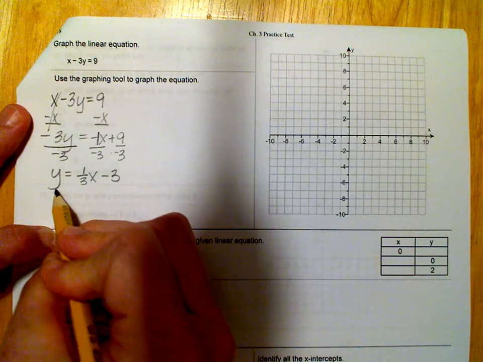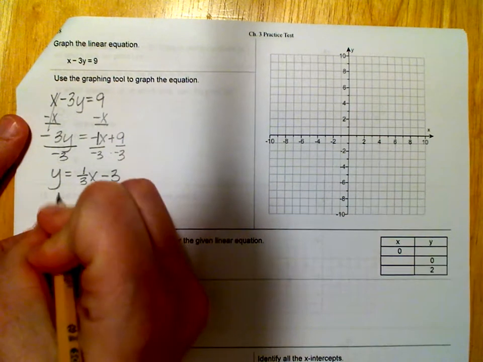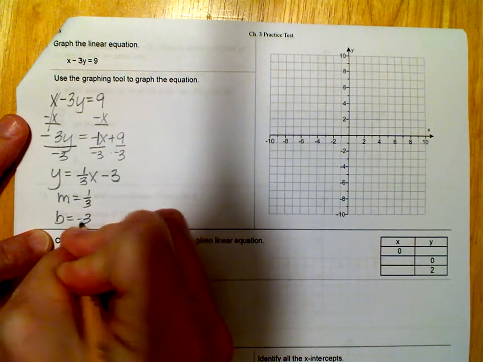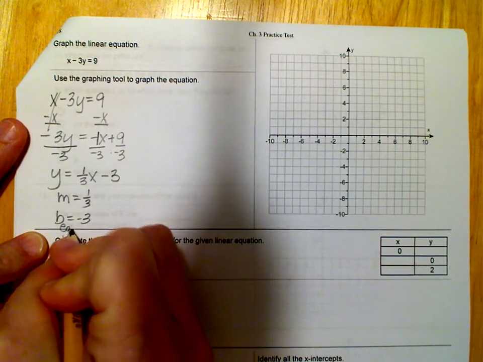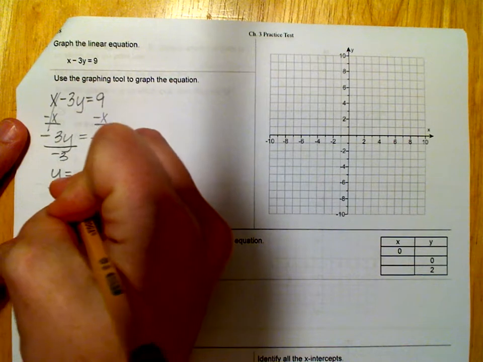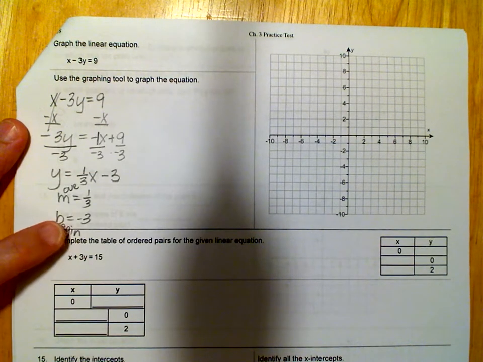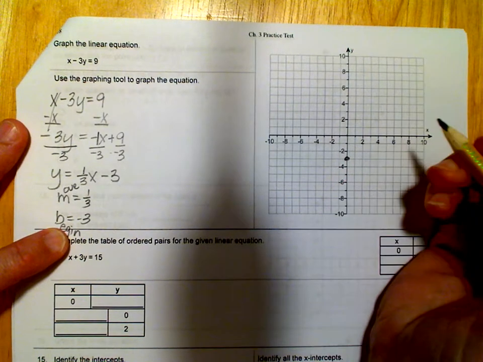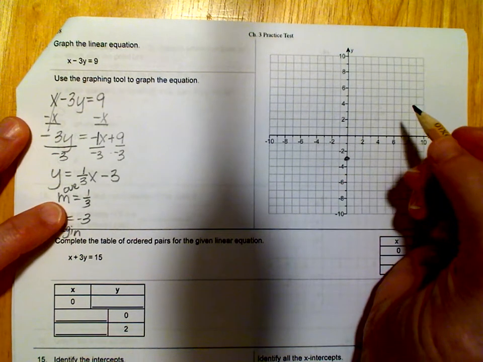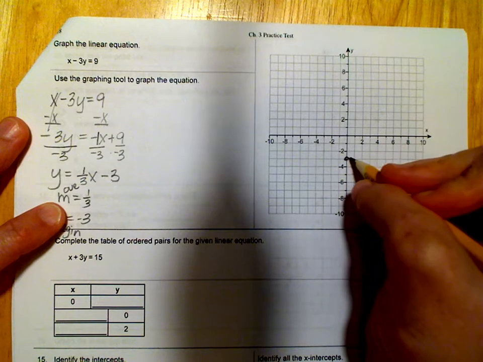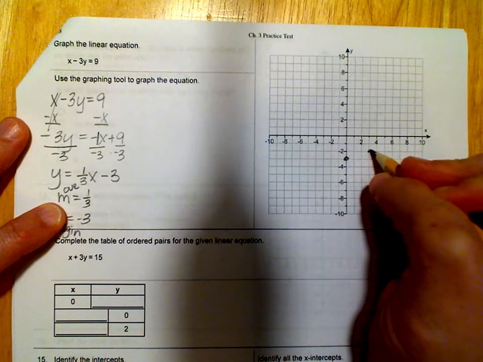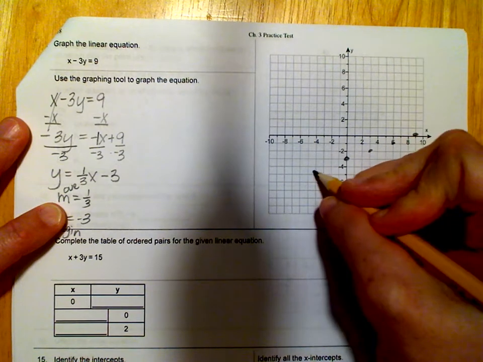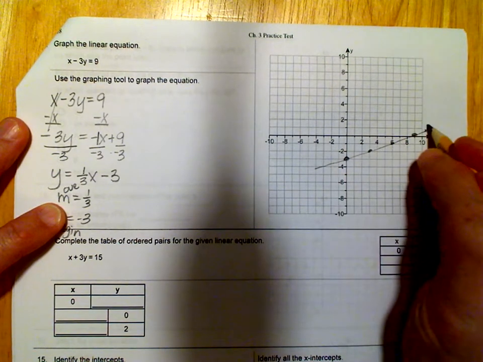So we could actually go straight from here over to our graph because we have an m and we have a b. And if you remember, we begin with our b and we move with our m. So we can begin at negative 3 on the y-axis since that's a y-intercept, and we can move with that slope, which is 1/3. So that means we're going to go up 1 over 3, up 1 over 3, up 1 over 3. And then we can connect those together into a line.